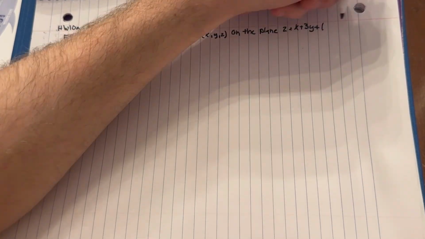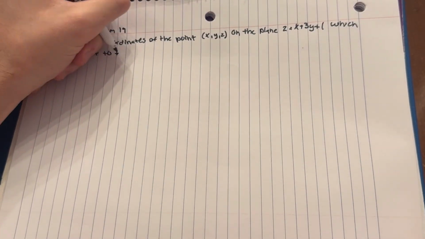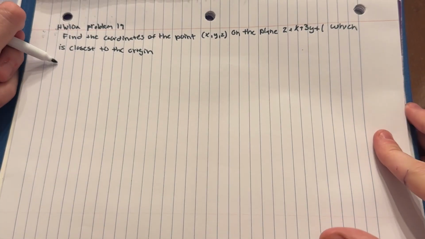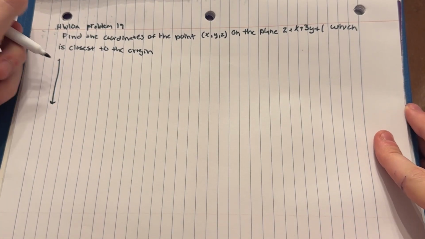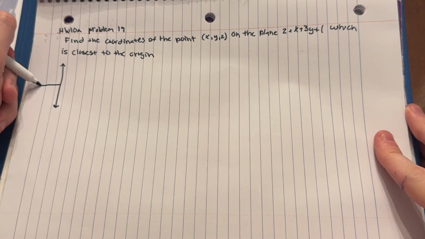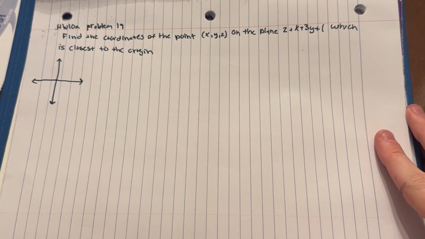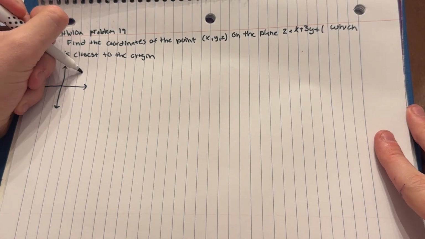Alright, I'm going to talk about problem 19 from homework set 10a, where you find the coordinates of the point in xyz on the plane z equals x plus 3y plus 1, and you're finding the point which is closest to the origin. The way I like to think about this problem is that you want to minimize the distance of this point.